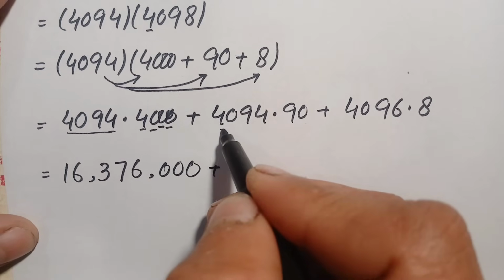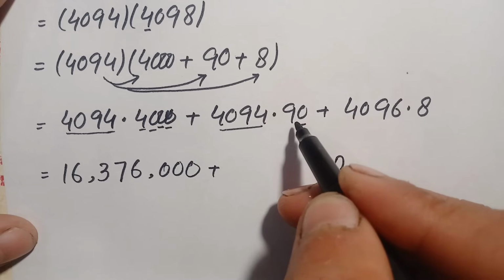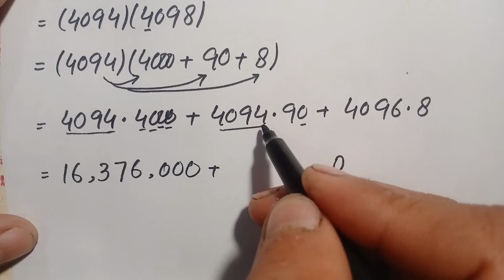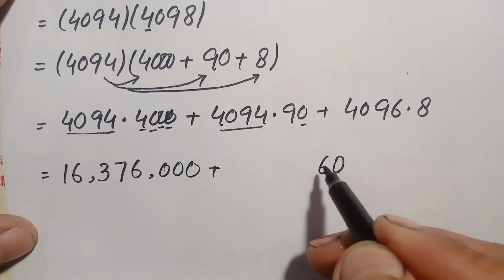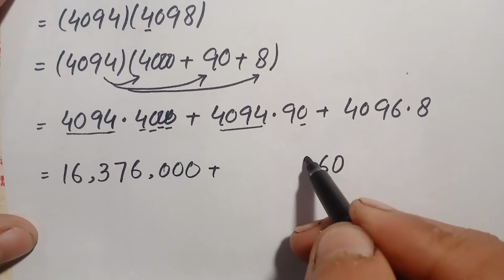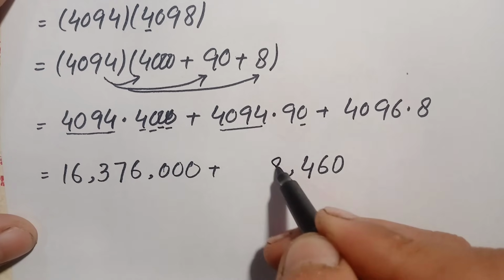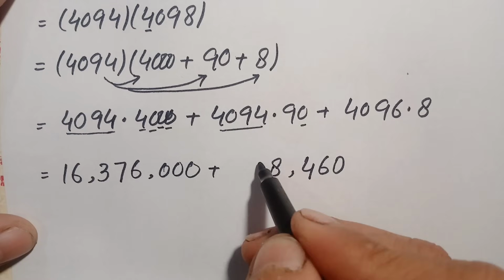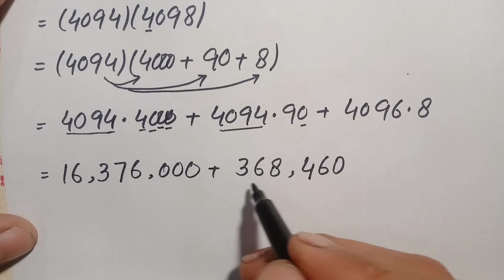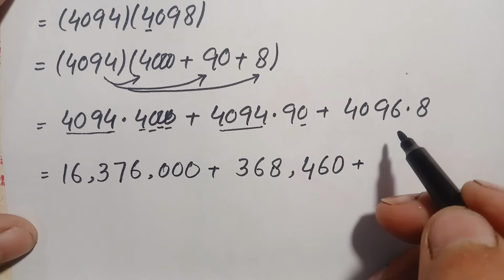Plus, let's multiply these two numbers. So the method is same. This number times 0 is 0. This number times 9 is, we have to multiply this number with 9. So let's multiply 9 with this number. 9 times 4 is 36. So 6, 3 will be carried. 9 times 9 is 81. 81 plus 3 is 84. So this will become 4, 8 will be carried. 9 times 0 is 0. 0 plus 8 is 8. 9 times 4 is 36. So here the product of these two numbers gives 368,460.